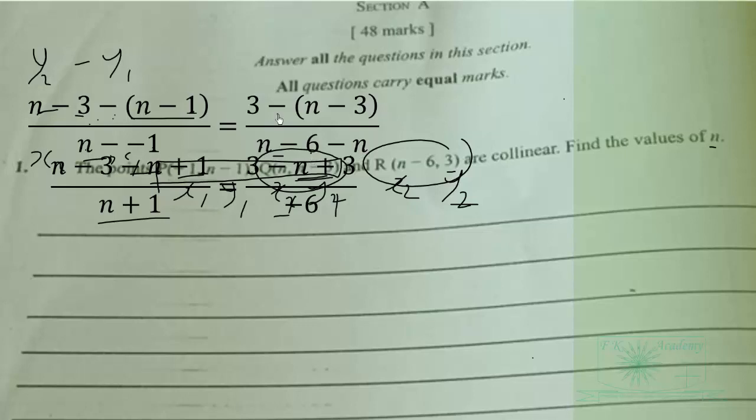In the other gradient, -1 times n is negative n, and -1 times -3 is positive 3. We simplify further: 3 plus 3 gives 6 minus n, and over here n minus n goes away, and we have 1 minus 3, which is -2.